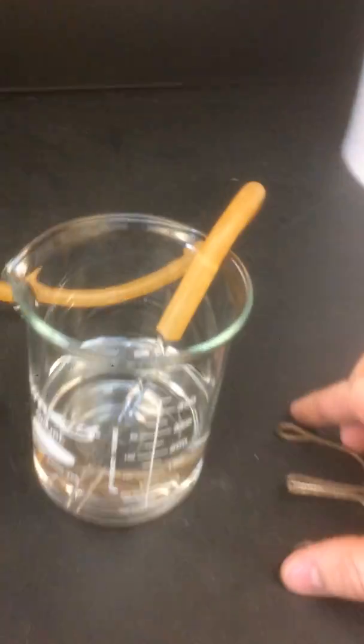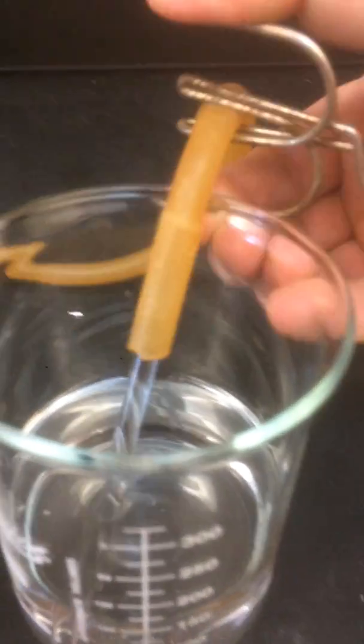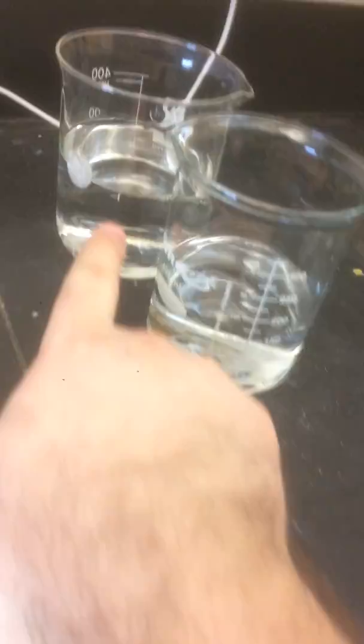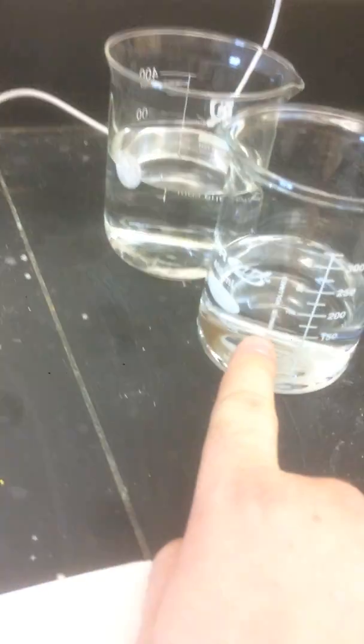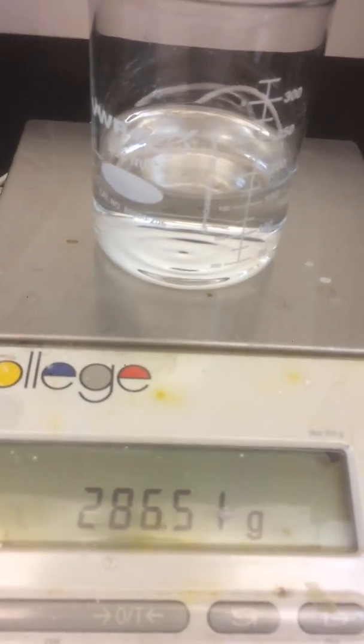Come with me, won't you? All right, pinch clamp. There we go. Off we go. Now see, there's less water in there. That makes sense because, remember, we reacted all the sodium bicarbonate there, not all of it there, so we didn't make as much CO2. 28651.